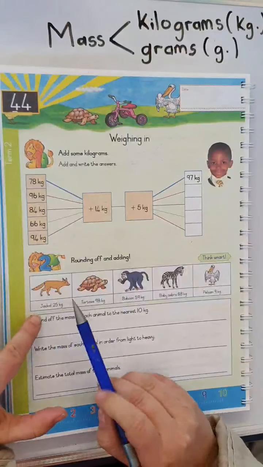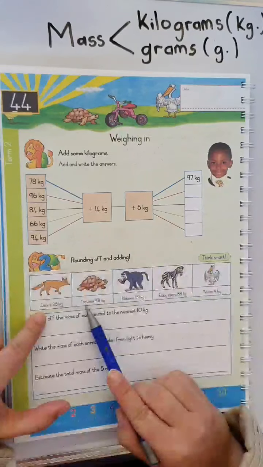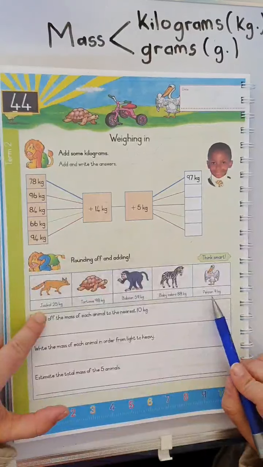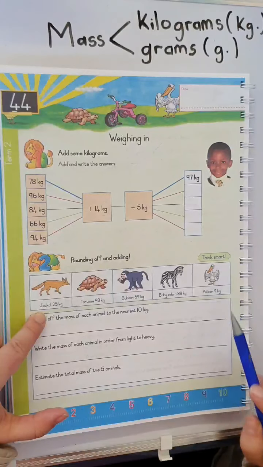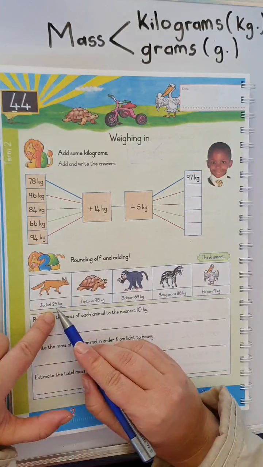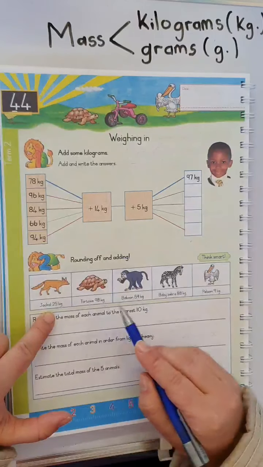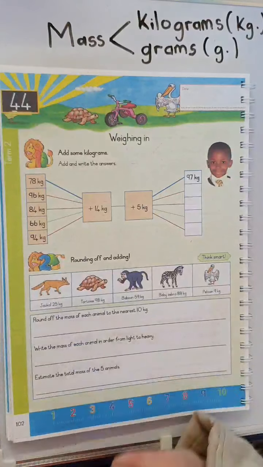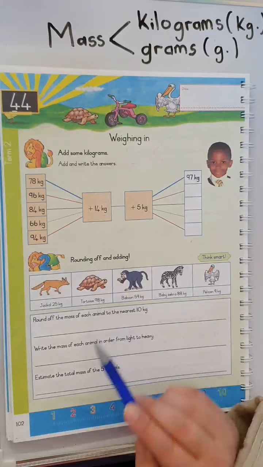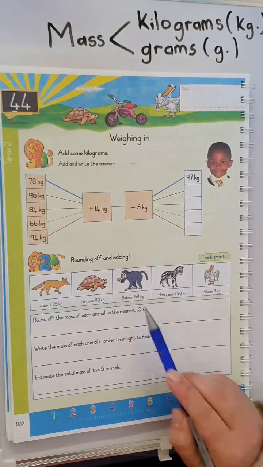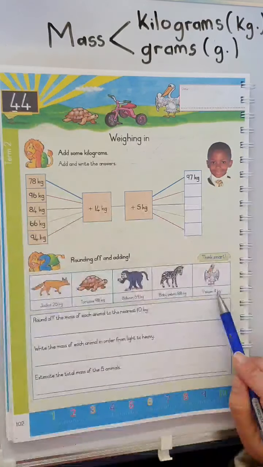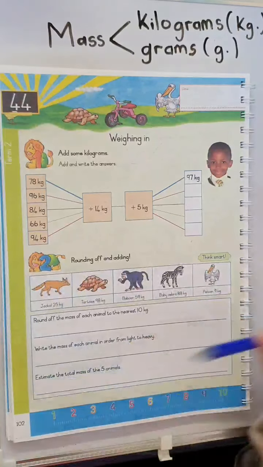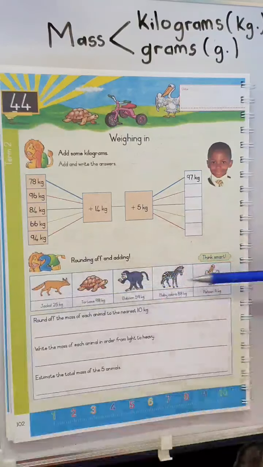Okay, so here we have a jackal, a tortoise, a baboon, a baby zebra, and a pelican. A pelican is a type of bird. Next to the animal name, we have the kilograms that each of them weighs. Okay, the jackal weighs 25. This one weighs 98, 59, 88, and the pelican weighs only 9. Now we have 3 questions at the bottom using these pictures.